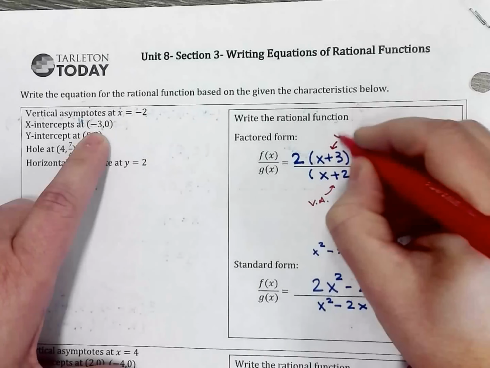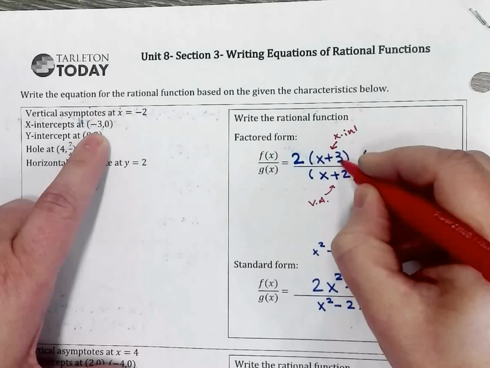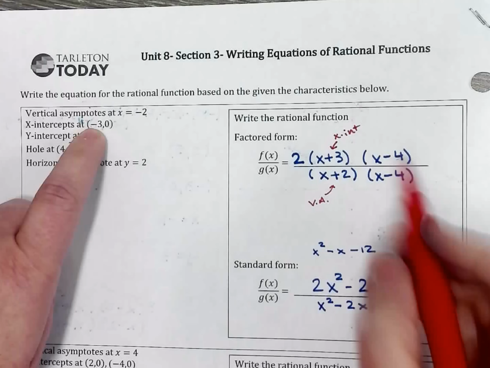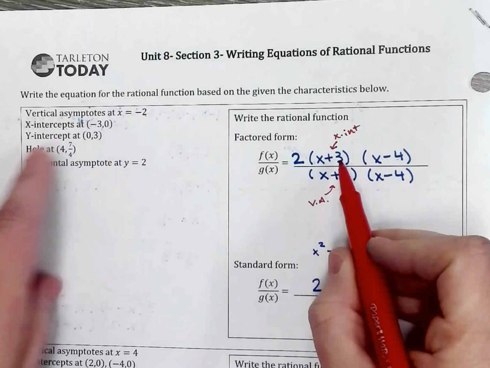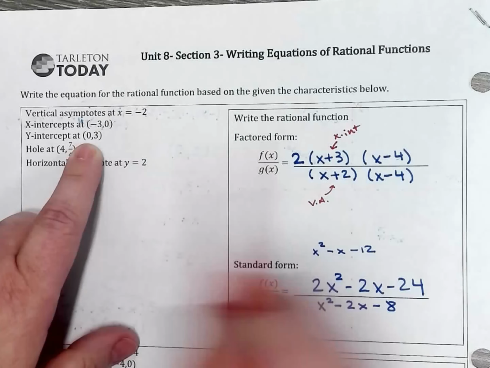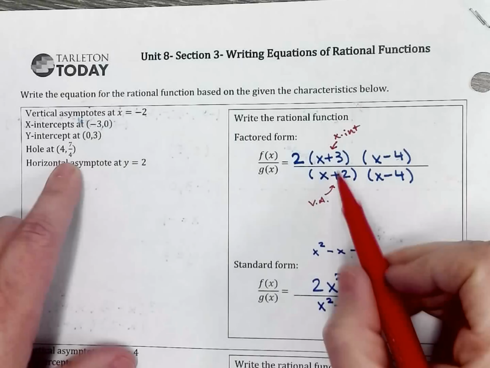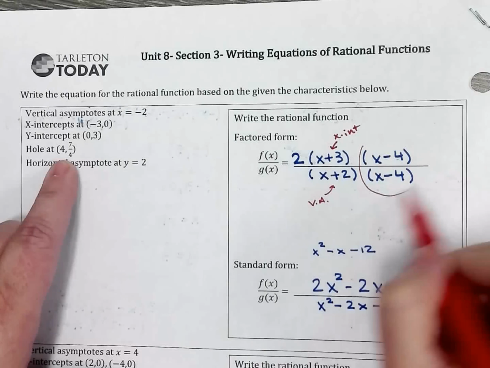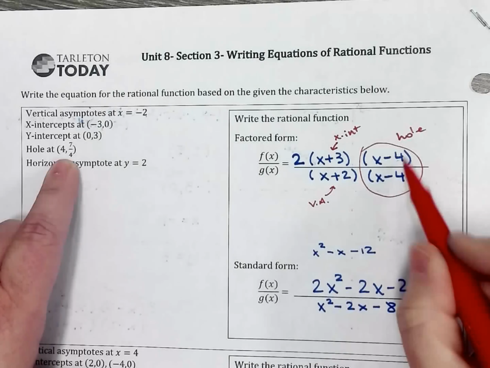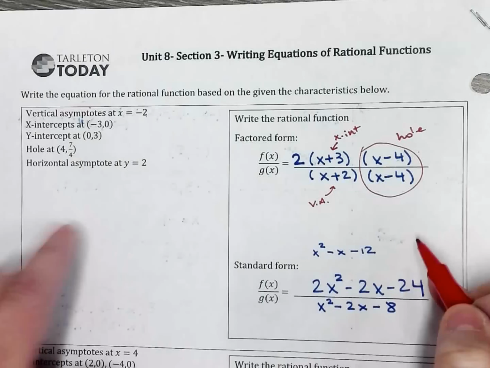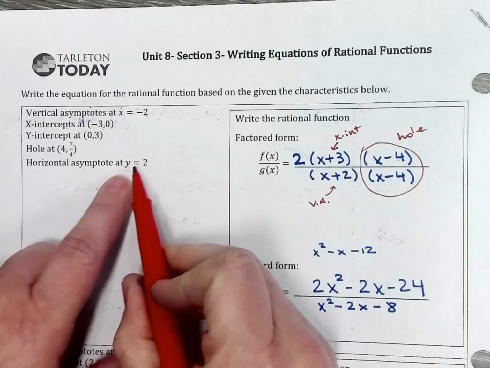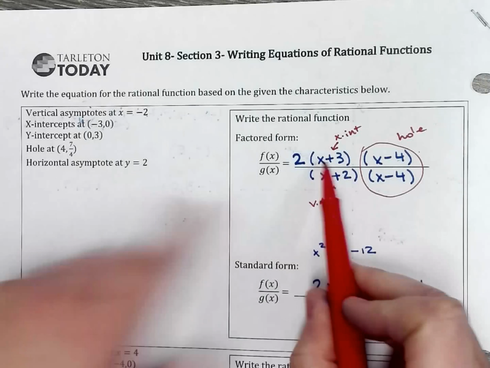The x-intercept goes on top right there, x plus 3. Since the x-intercept is at -3, 0, that makes that a factor as x plus 3. The y-intercept is 0, 3. Meh. I will deal with that in a minute. And then I have a hole right there at x minus 4, and I know that would have to match the factors for both the numerator and the denominator. And then the horizontal asymptote, that was given to you, easy money, as y equals 2.